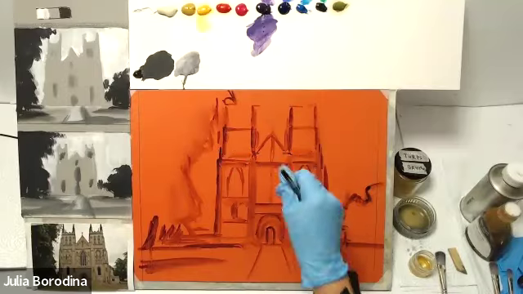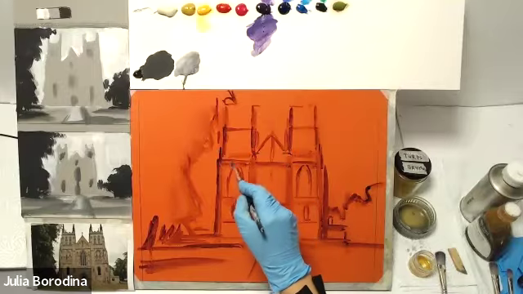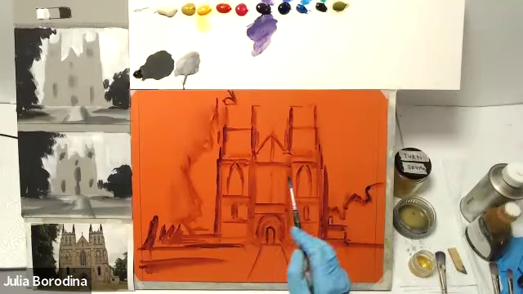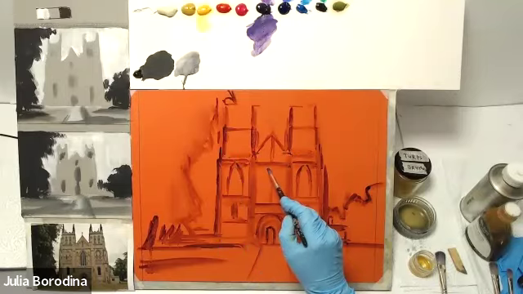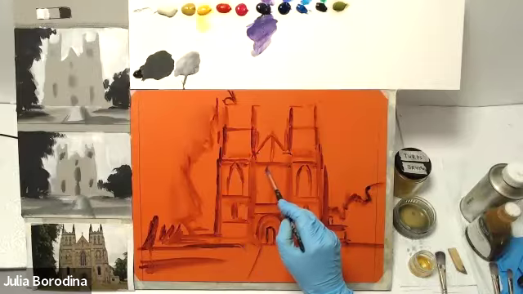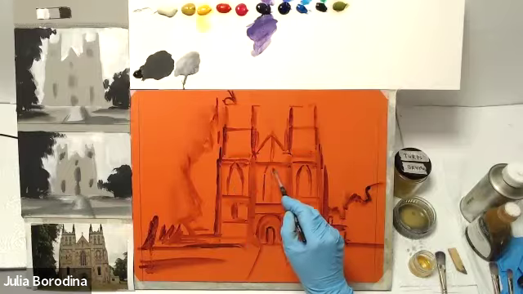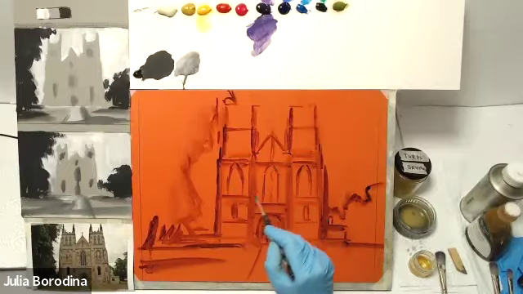And sometimes little extra lines on our drawing gives it Gothic texture. So don't over complicate things. Don't over worry about a lot of lines. Okay, this window is going to be very dark, so it will see it stronger.